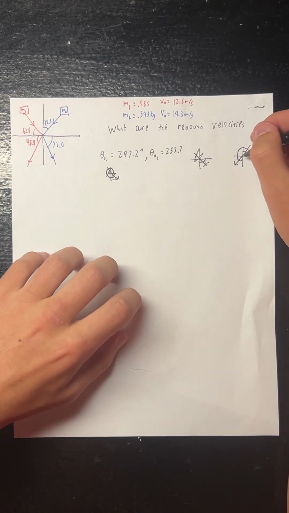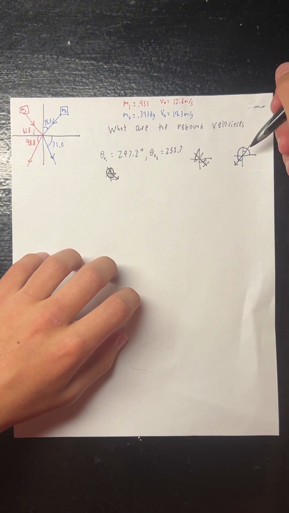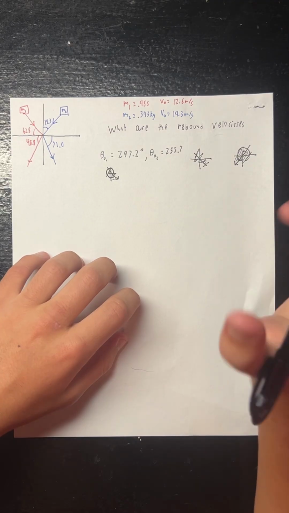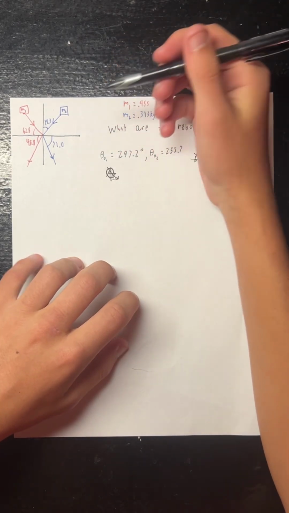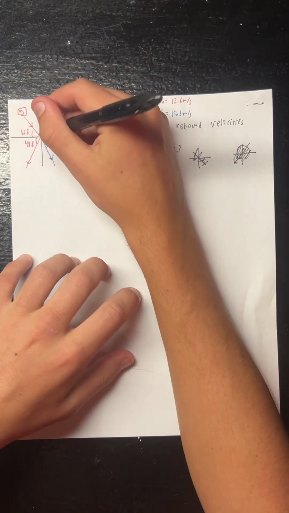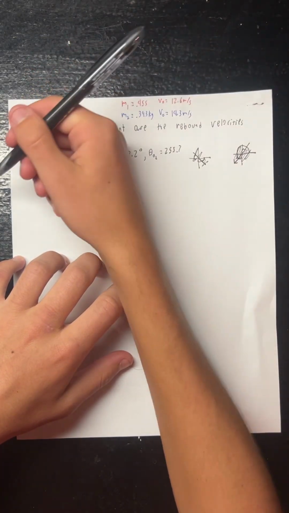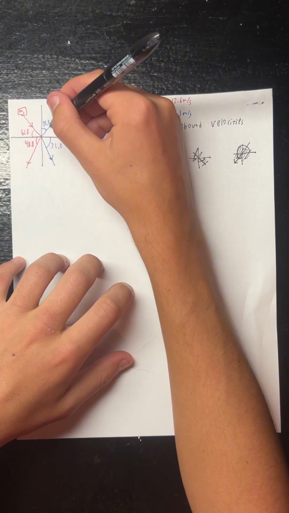You extend the line out, whichever way it's going. So if it's coming in this way, it's going to be extended. Then we can do the rebound angles. This one is already given, 48.8. It's coming out this way, so we can just find this whole angle, right?